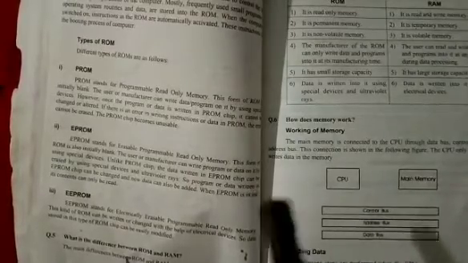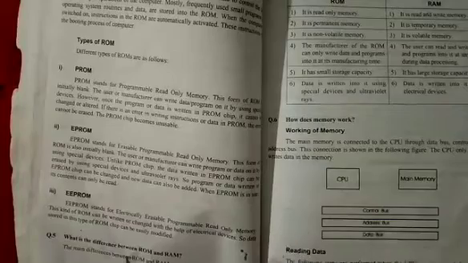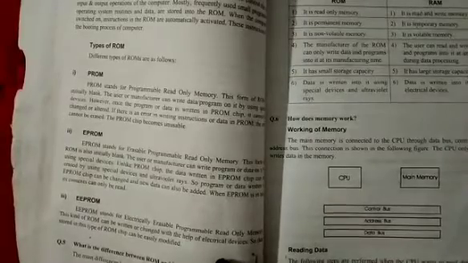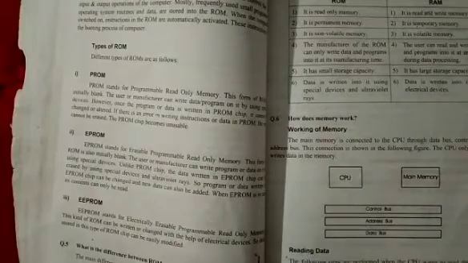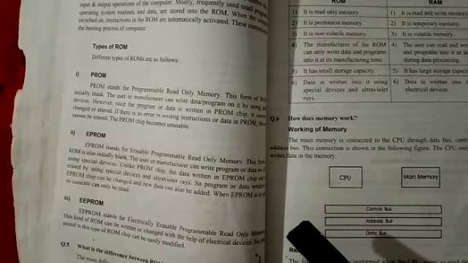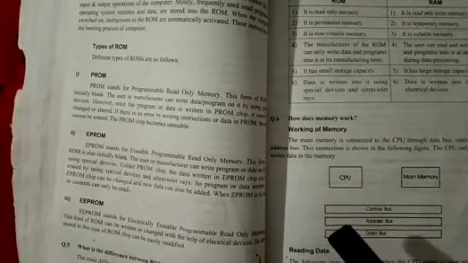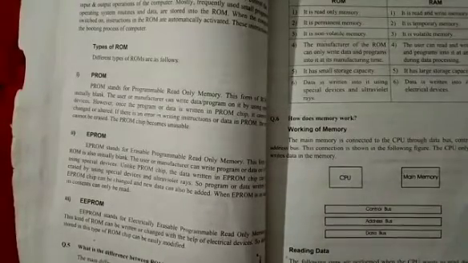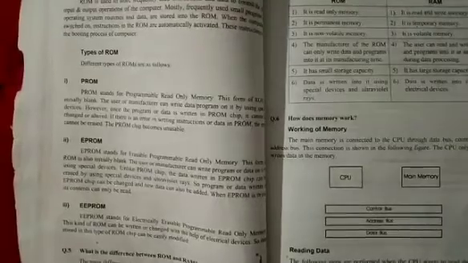RAM is a temporary memory, and when we are working on the RAM, when the light is switched off, then our data is lost. While ROM stands for read-only memory, and that is a permanent memory. ROM stores data and instructions permanently. When the light is switched off, our data doesn't get lost.